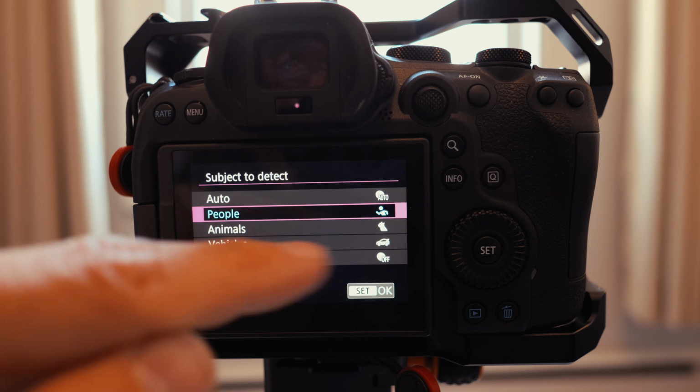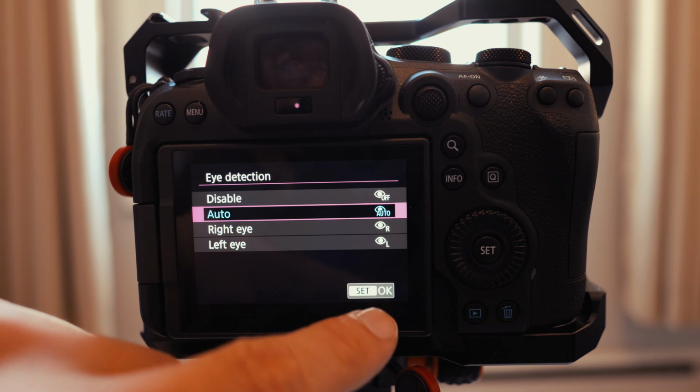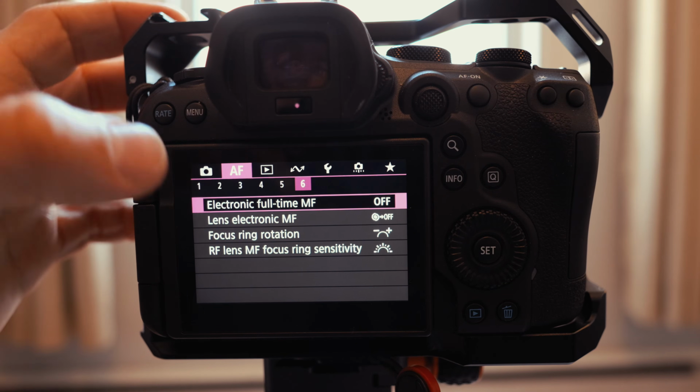Subject to detect, of course, it's people. And eye detection, I leave it on auto all the time. And that's it for autofocus.